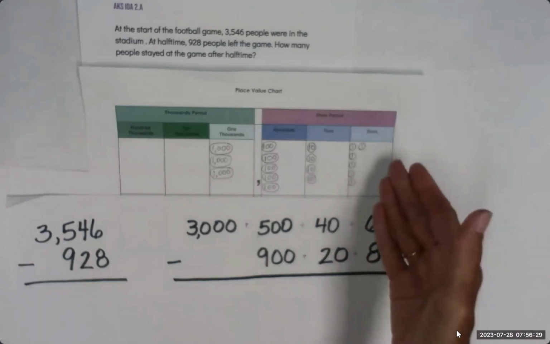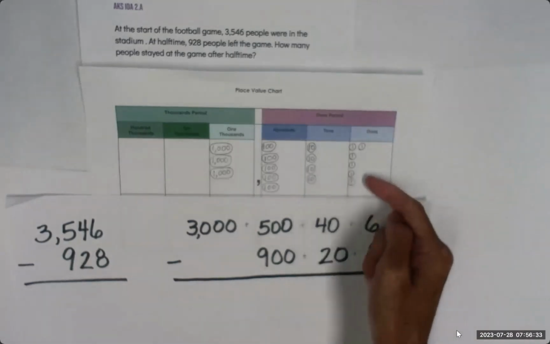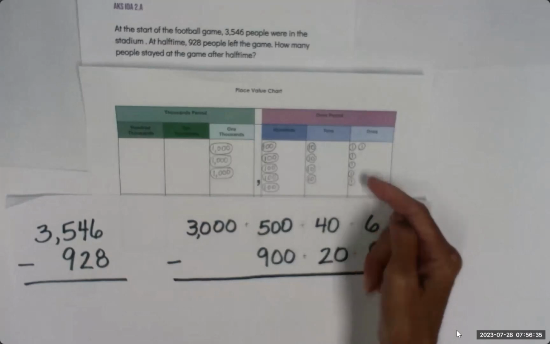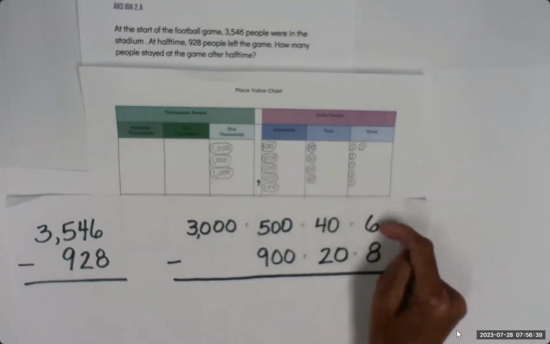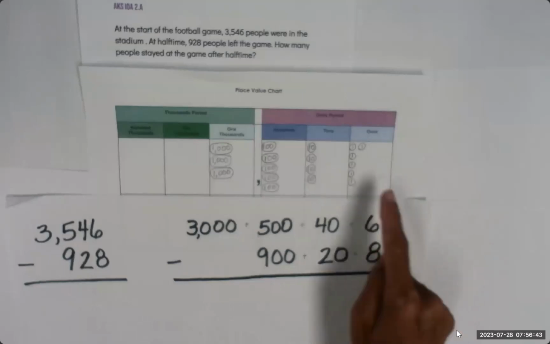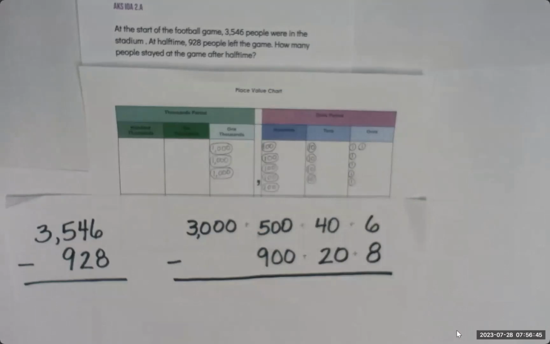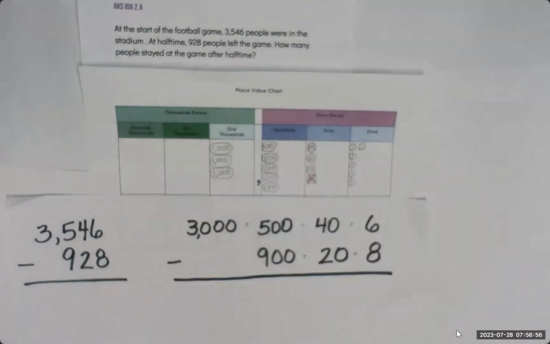Okay, so let's begin in the ones, like we did the last time. We're going to subtract 8 ones. But as we already know, we only have 6 ones. There are not 8 ones to subtract. So I am going to regroup a 10 as 10 ones. I know that 10 is equal to or the same as 10 ones. I'm going to cross out a 10 here, okay?